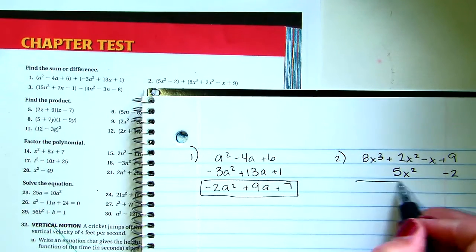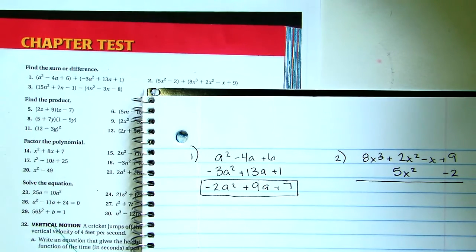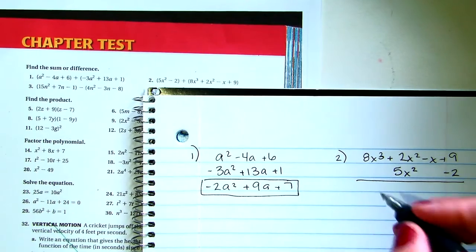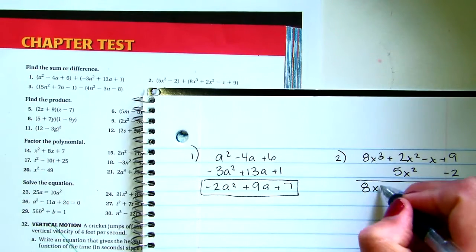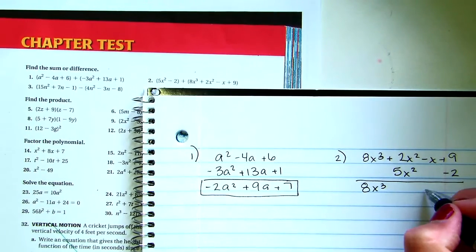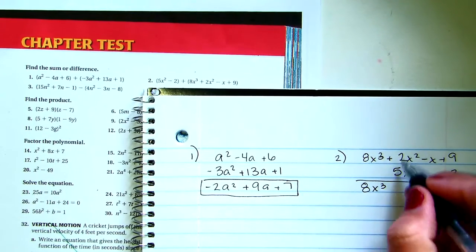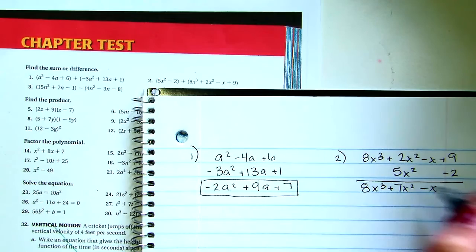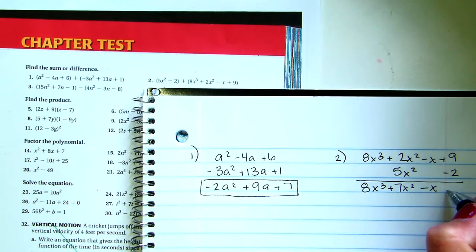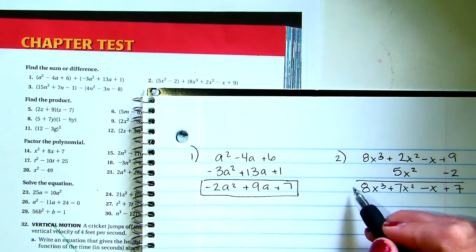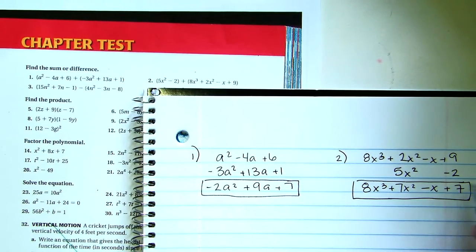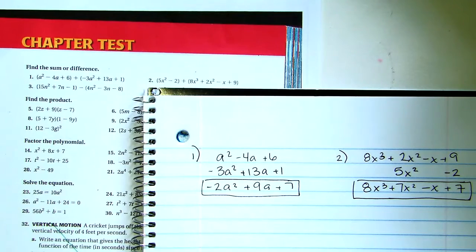What's separating these initial groups of parentheses is an addition sign, so I'm just going to add these together. Now my 8x to the third and my negative x have no terms to combine with, so the only thing that's going to change is the x squared value and the constant value, which is 7. So the final answer is 8x to the third plus 7x squared minus x plus 7.